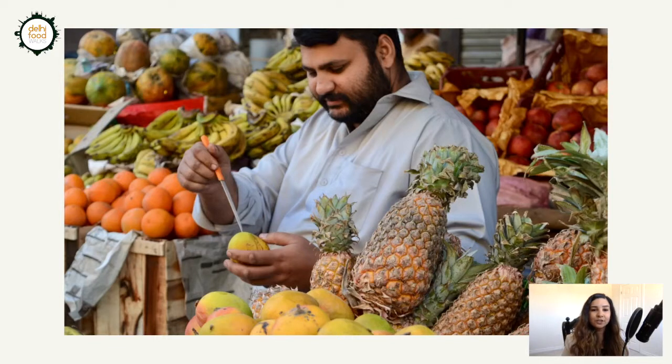So here's another fruit vendor cutting into a mango. Mango is a very popular fruit in Pakistan. Pakistan cultivates over 200 varieties of mangoes, which are exported all around the world. And we even get some here in Canada for a few weeks during the summer. They sell out pretty quickly. Sometimes when you're late to the grocery store, it's like, oh, all the mangoes are gone.